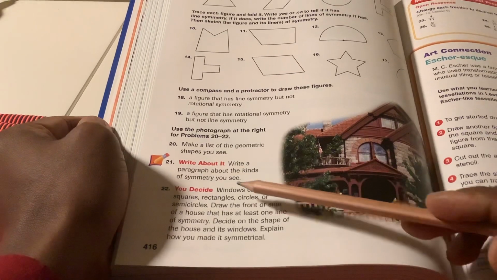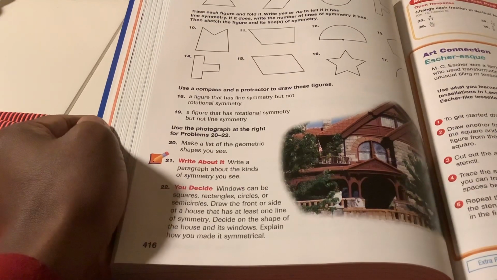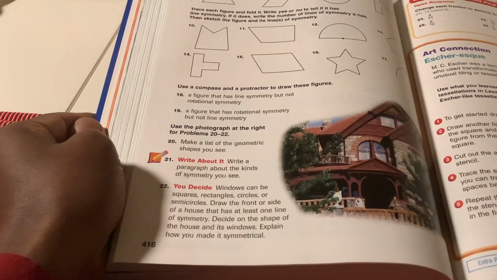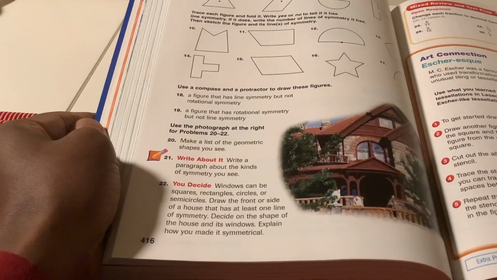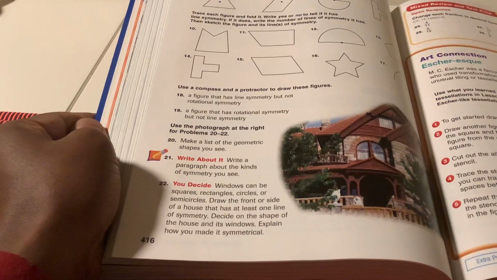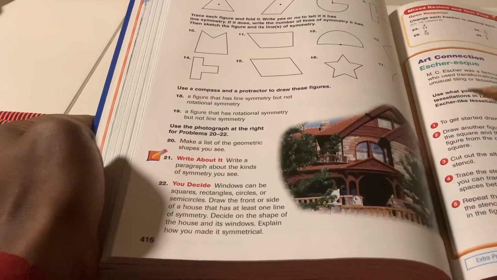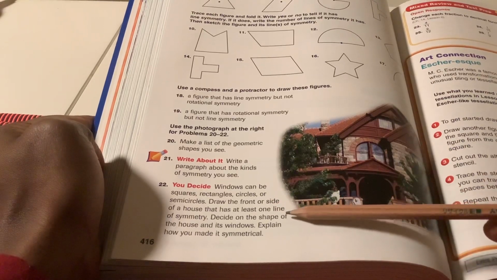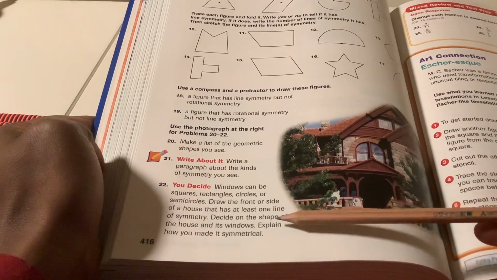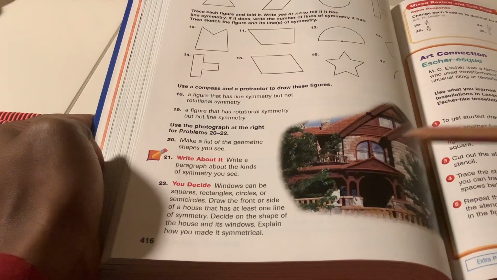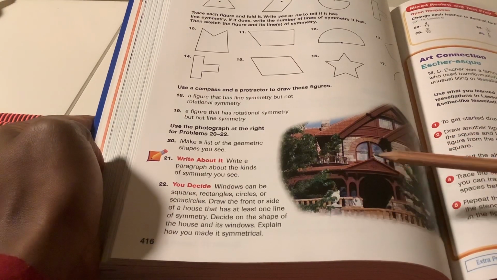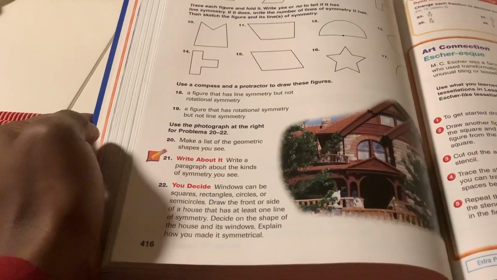Finally, for number 22, you decide. It says windows can be squares, rectangles, circles, or semicircles. Draw the front or side of a house that has at least one line of symmetry. Decide on the shape of the house and its windows. Explain how you made it symmetrical.